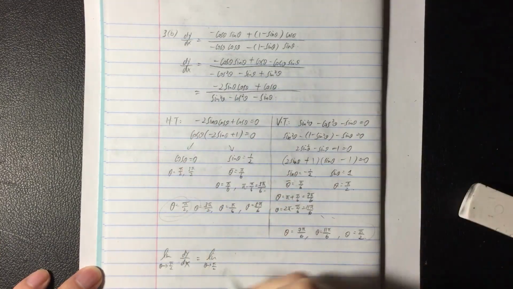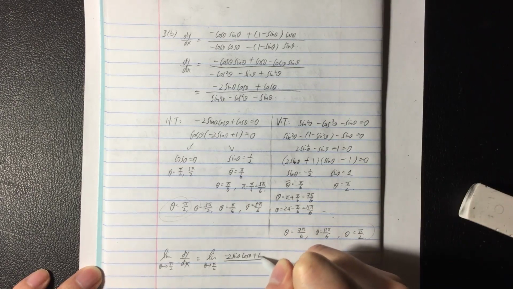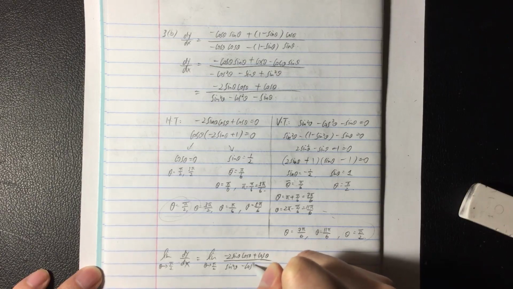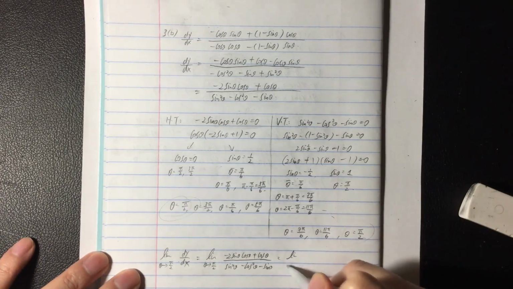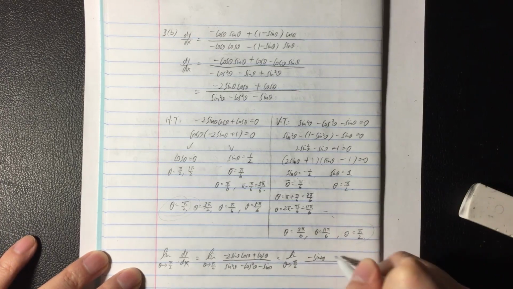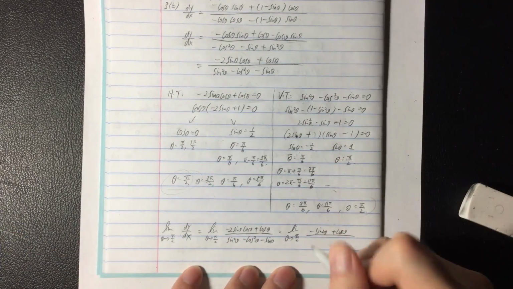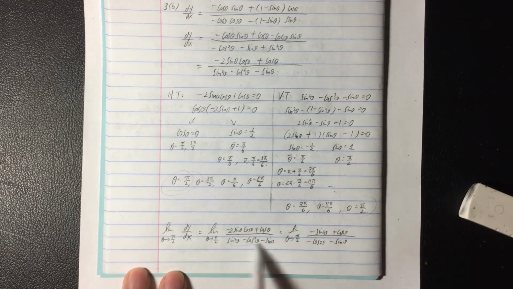This is the derivative: negative 2 sine theta cosine theta plus cosine theta, over sine square theta minus cosine square theta minus sine theta. The numerator can be rewritten as negative sine 2 theta plus cosine theta, if I use the double angle formula for 2 sine theta cosine theta. The denominator can be rewritten as negative cosine 2 theta minus sine theta, if I use the double angle formula for sine square theta minus cosine square theta, which gives negative cosine 2 theta.